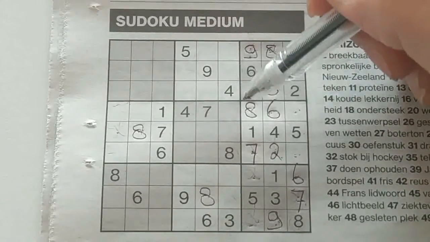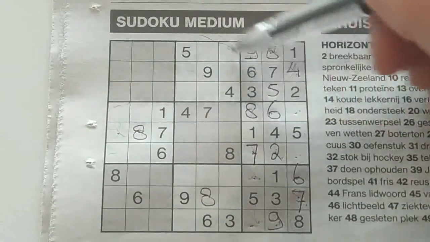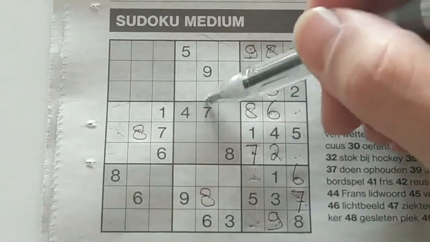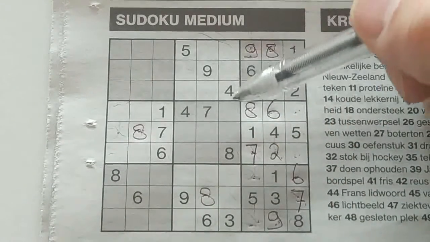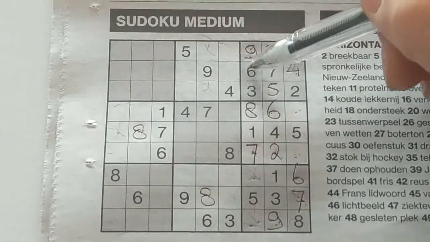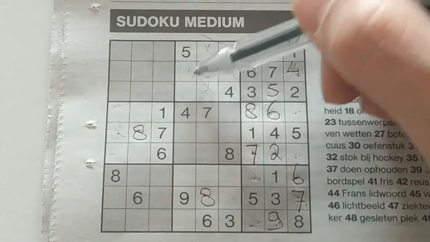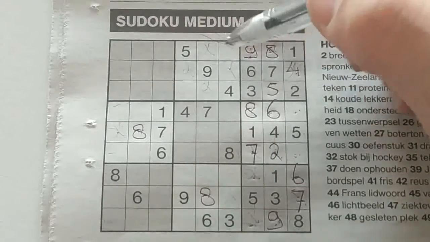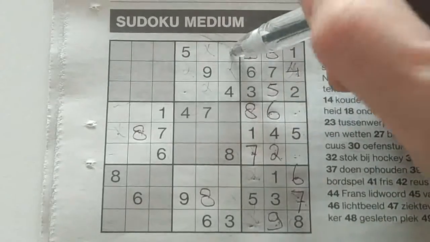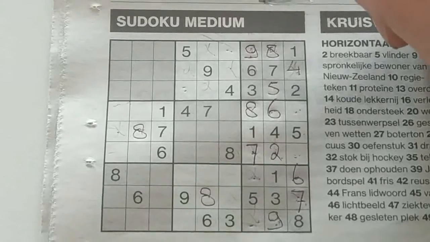Yes, we have also a pair here, I see. In this big square, we have a 6 and a 7 there. So no 6 and 7 in these 2 boxes. We have a 6 and a 7 there. So no 6 and 7 in these 2 boxes. The only 2 boxes left for the 6 and the 7 should be here or there. So we have a pair, 6 and 7.